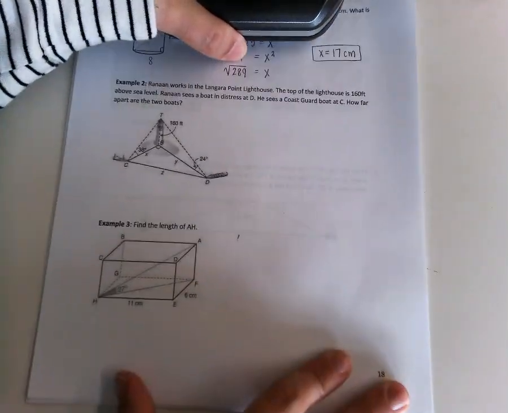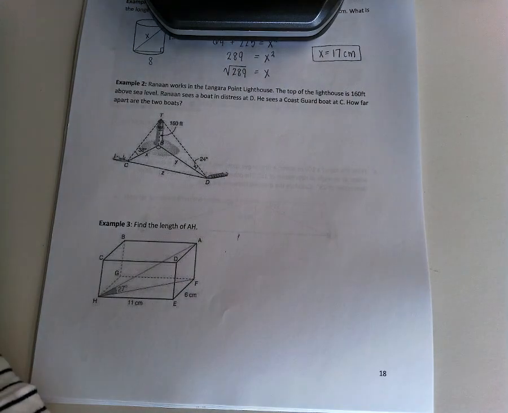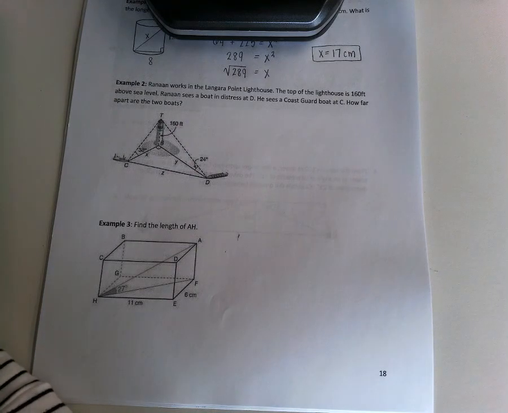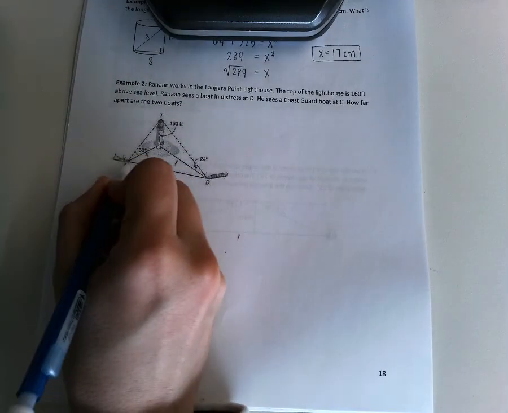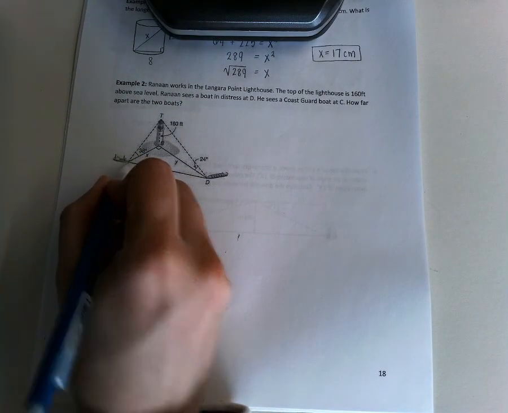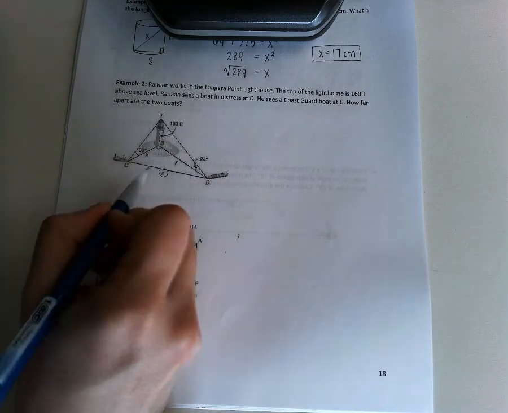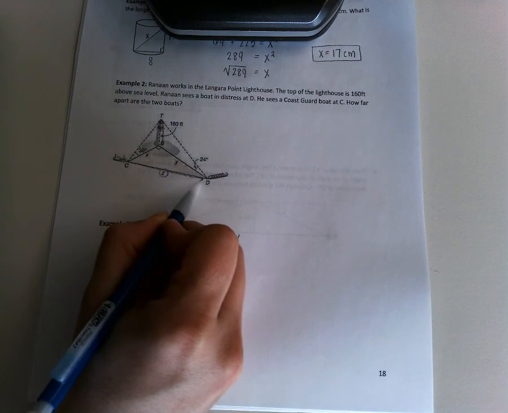If we look at example 2, it says Renan works in the Langara Point lighthouse. The top of the lighthouse is 160 feet above sea level. She sees a boat in distress at point D and a Coast Guard boat at point C. How far apart are these two boats? So we're looking for this length here.